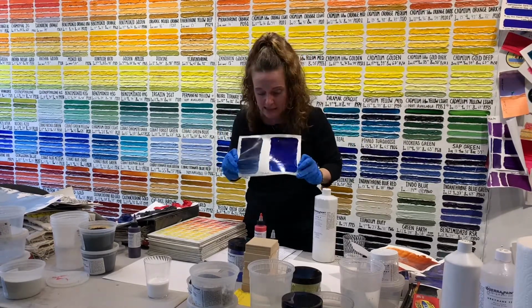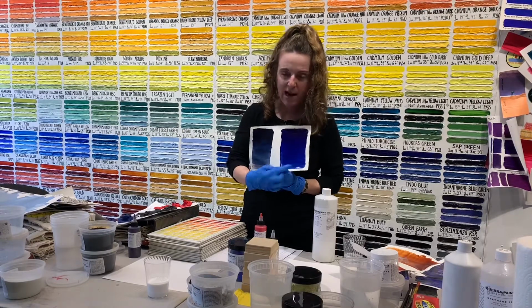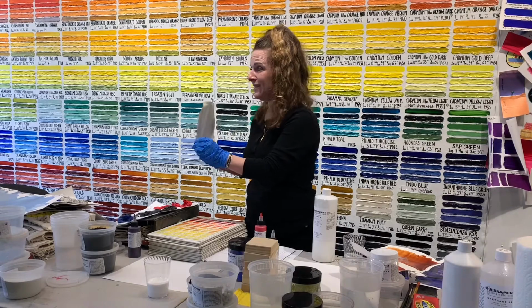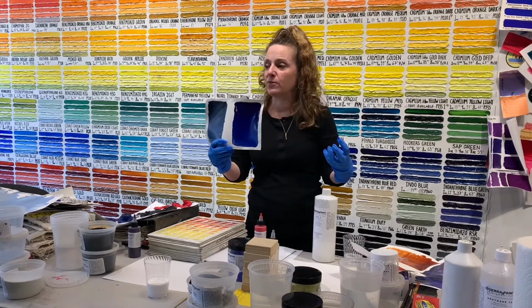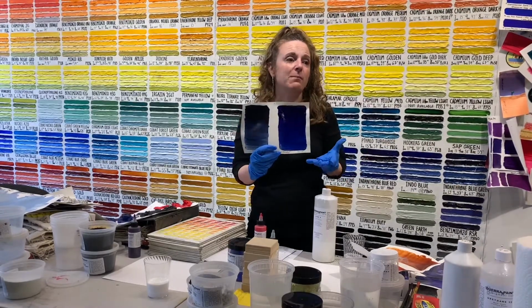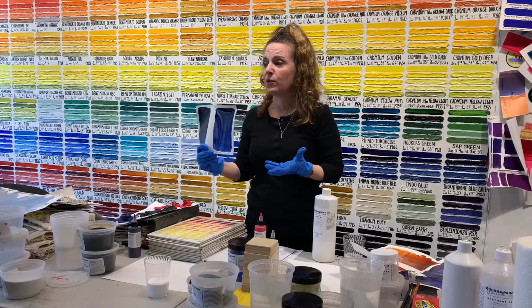So this is an example of the difference between a dry and a ground. So you see how the ground version, it gets so much more brilliant. It really, once those pigment particles are fully separated from each other, it releases the color and the intensity and the way that pigment is actually supposed to look. It helps it to achieve its full potential.